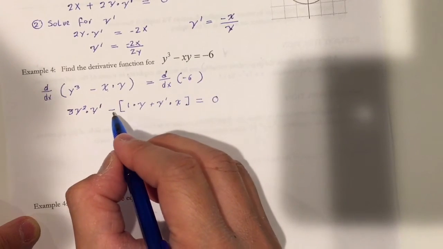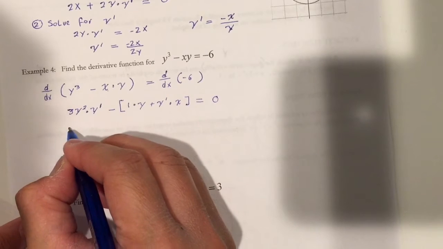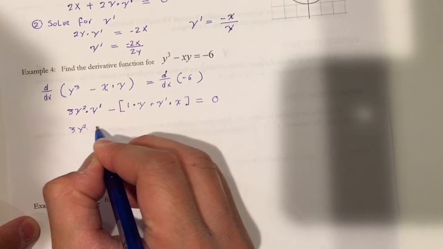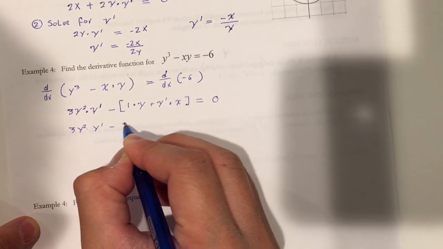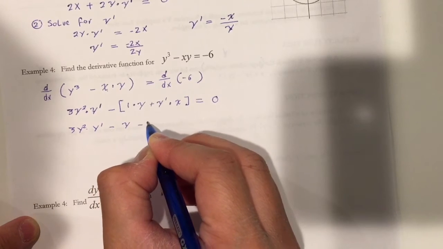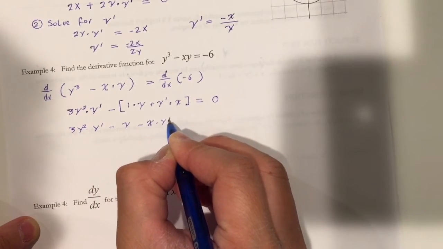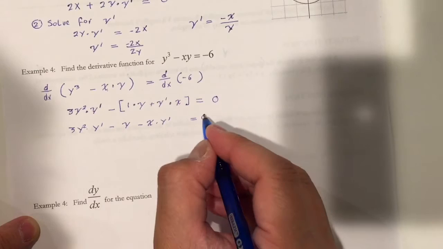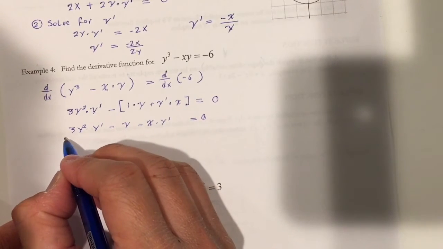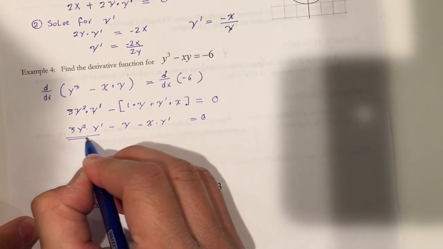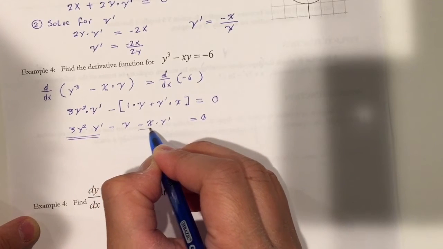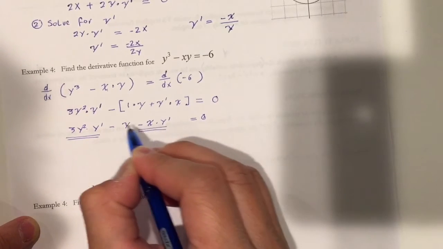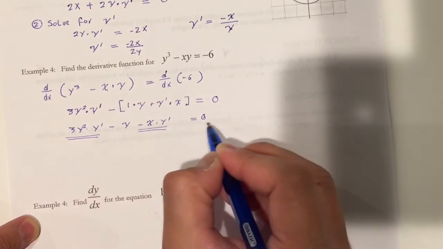So now what we're going to do is distribute, and then we are going to solve for y prime. To solve for y prime, first you need to combine these. I'm going to move the y to the right side.